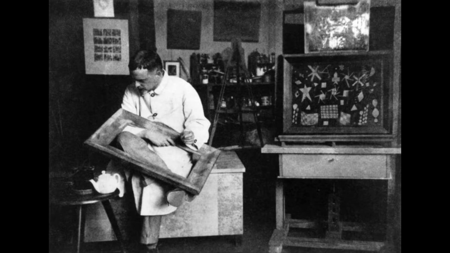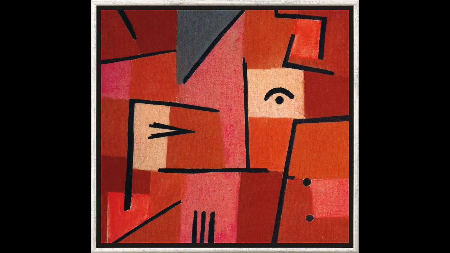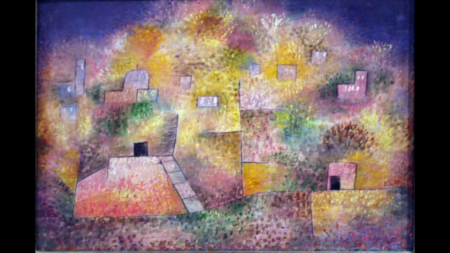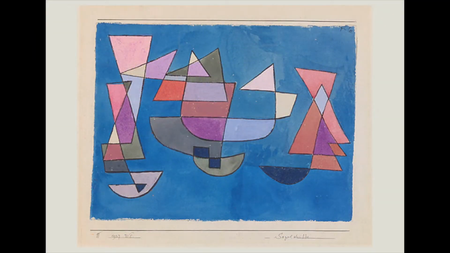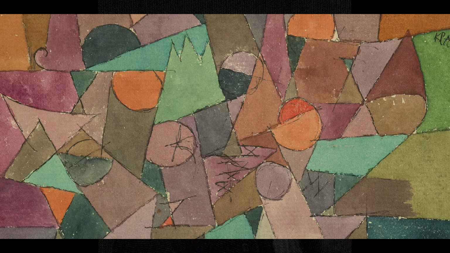Paul Klee is a Swiss-German artist. He lived to be the age of 60. He was very interested in color theory. He painted objects that encourage people to feel emotions rather than painting realistic objects like a house or a tree. He liked to paint with as few lines as possible. Sometimes the objects or people he painted looked more like colors and shapes rather than the real things. This is called abstract art.